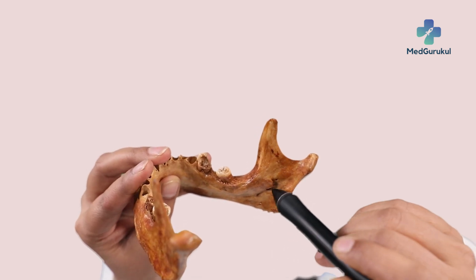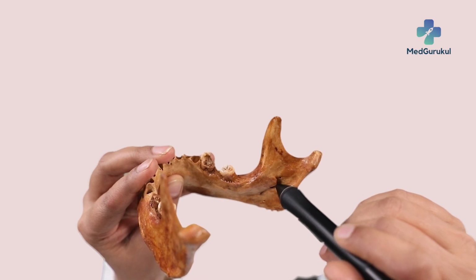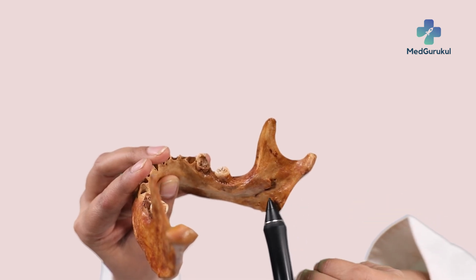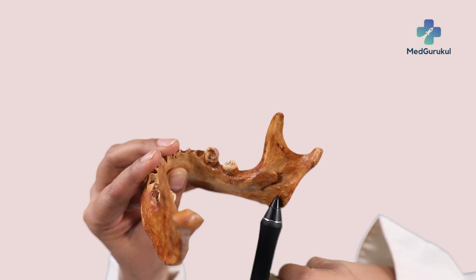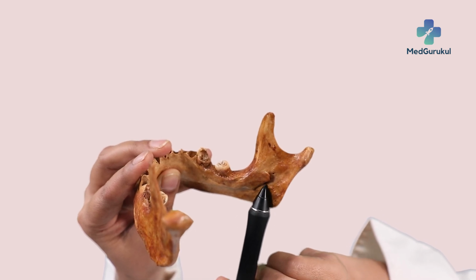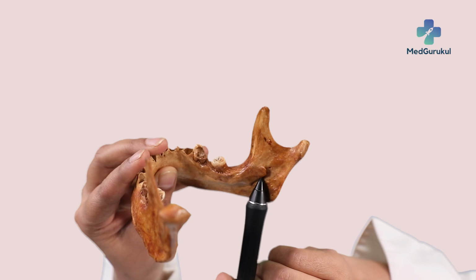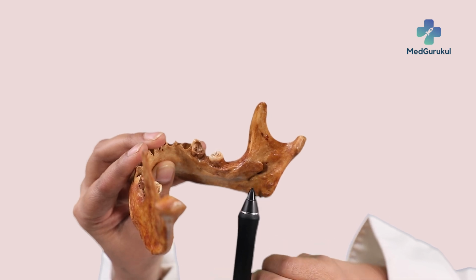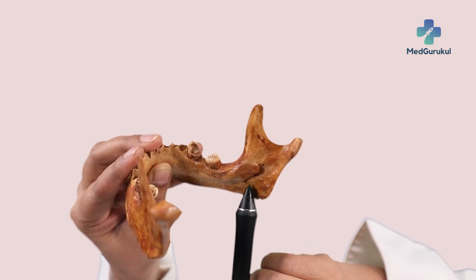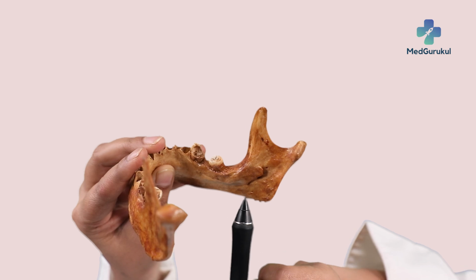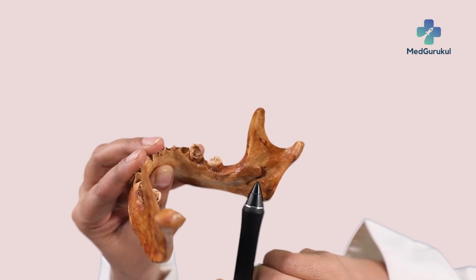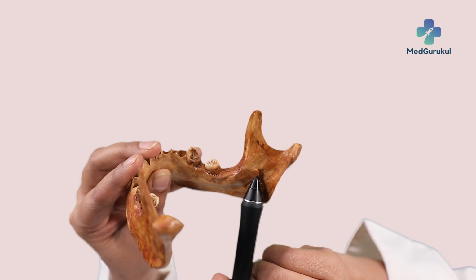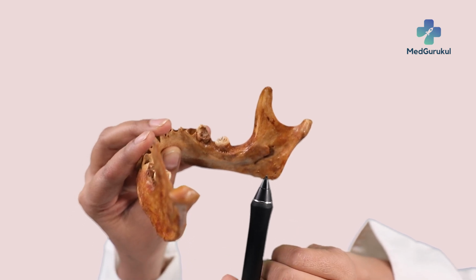Behind and below this lingula is the mandibular foramen, for the inferior alveolar nerve, and the nerve to mylohyoid runs along this groove. Then this lingula gives attachment to the sphenomandibular ligament, which is from the first pharyngeal arch.